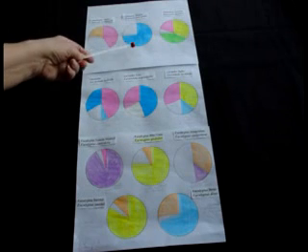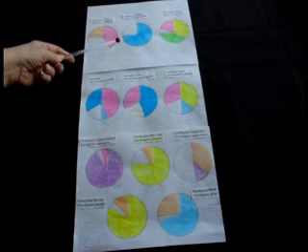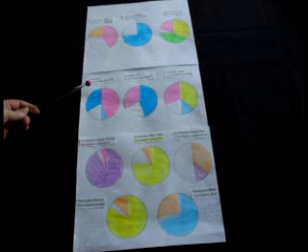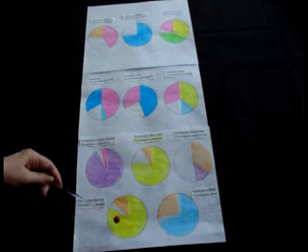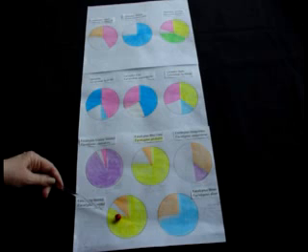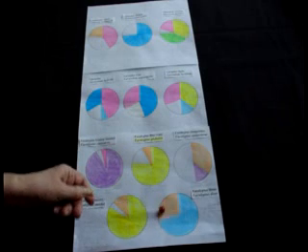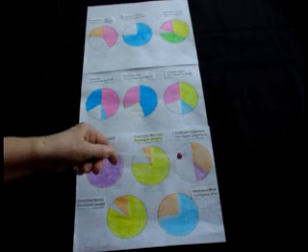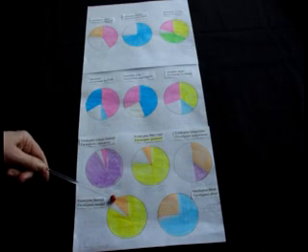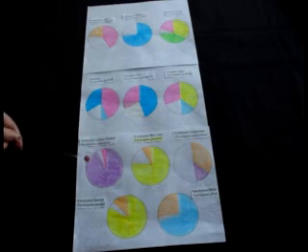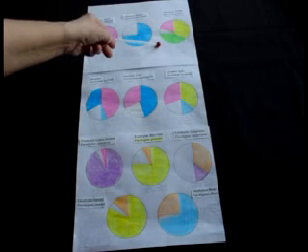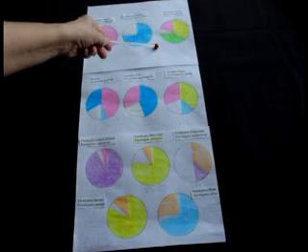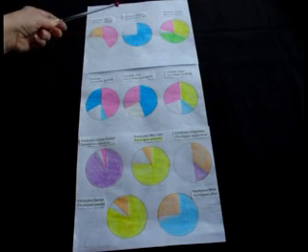Anytime you see the blue, it's relaxing, healing and calming to the nervous system. Anytime you see the yellow, that means it's stimulating to the system. The orange is stimulating to the system and good for the respiratory. The green here is stimulating to the system and good for the respiratory as well.